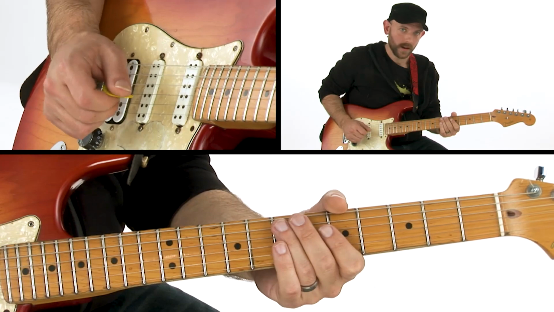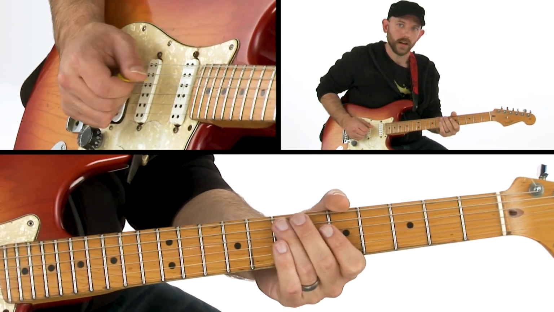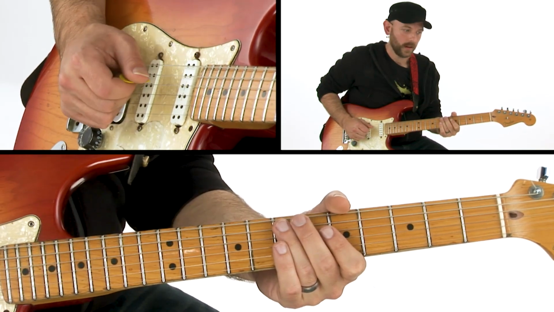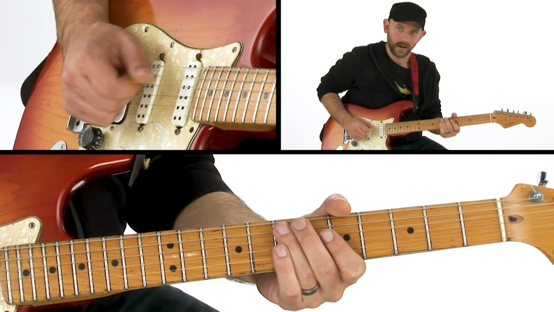Okay, next is going to be the "as." This is also going to be on an upstroke. 1 E and a 2 E and a 3 E and a 4 E and a 1 E and a 2 E and a 3 E and a 4 E and a.